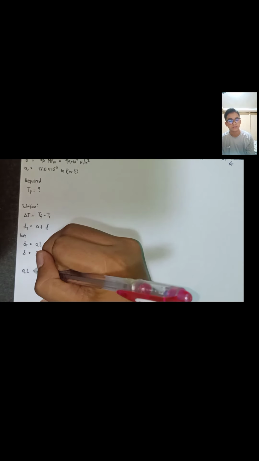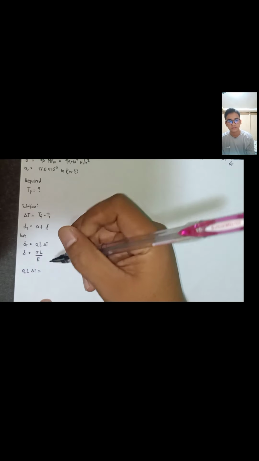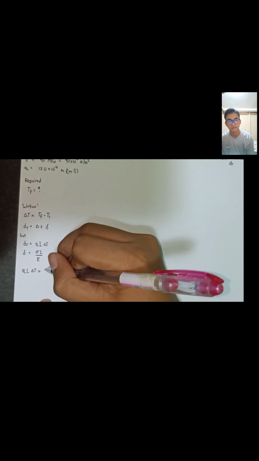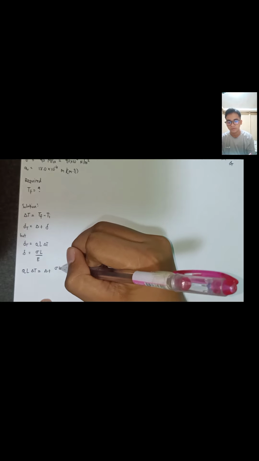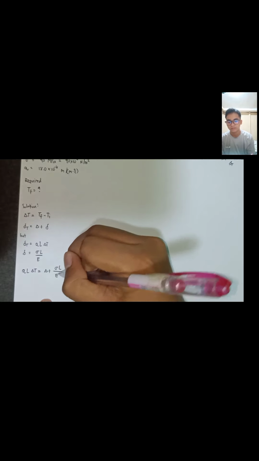Kasi kitang-kita naman doon sa figure kung bakit yan yung. Then, the actual deformation is equals to compressive stress times length over E.